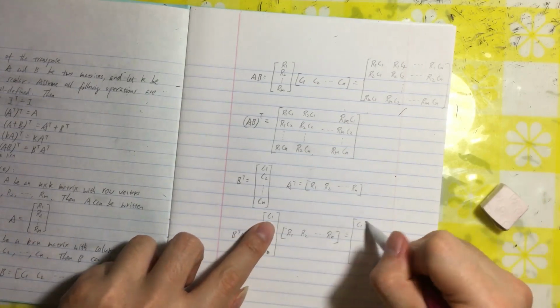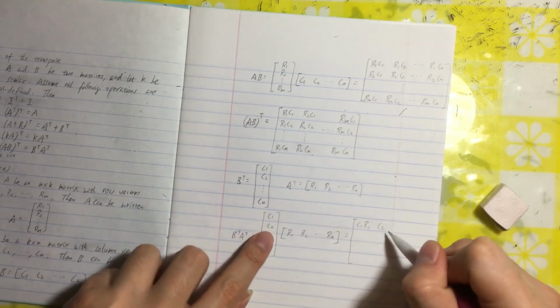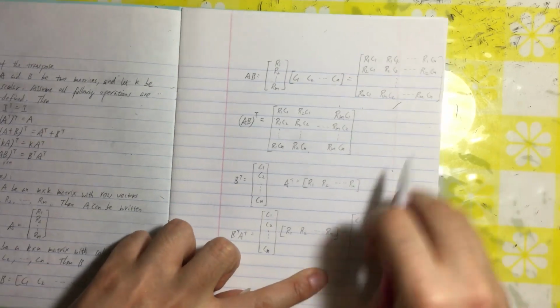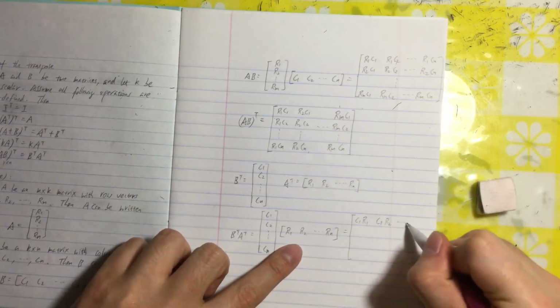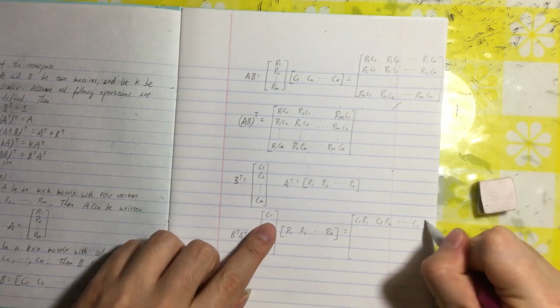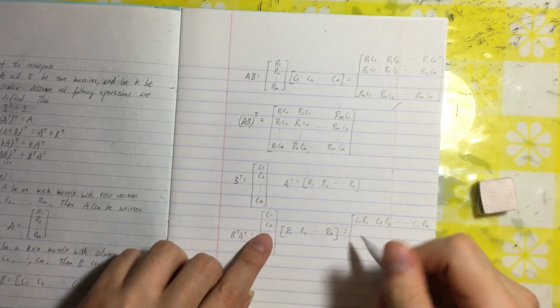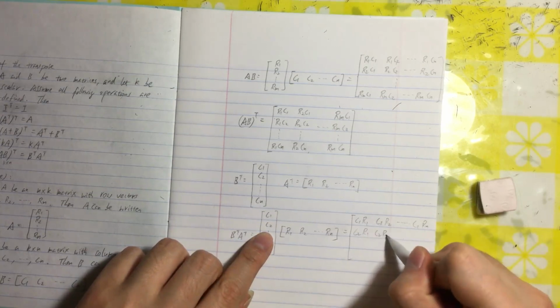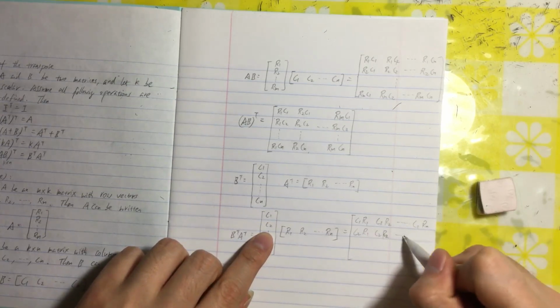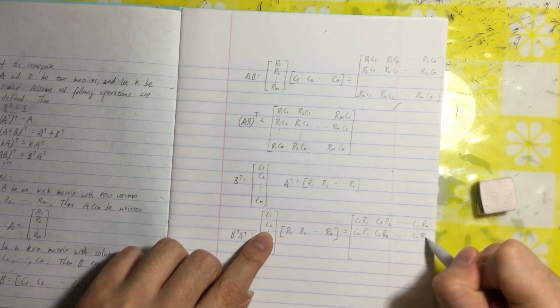I get C1R1, C1R2, ..., C1Rn in the first row. Second row, C2R1, C2R2, ..., C2Rn.